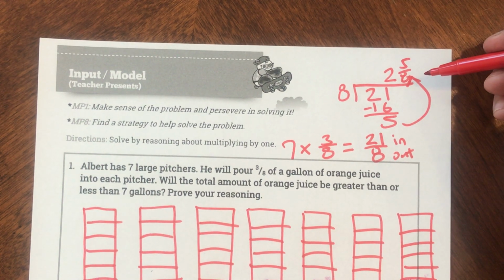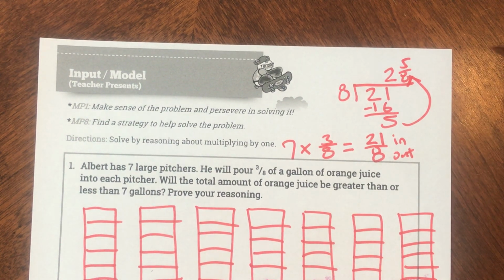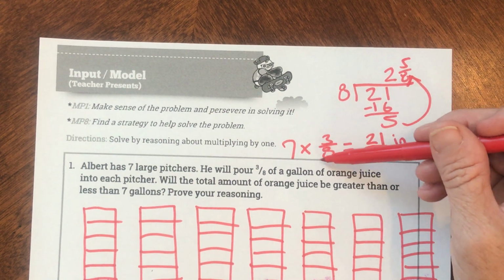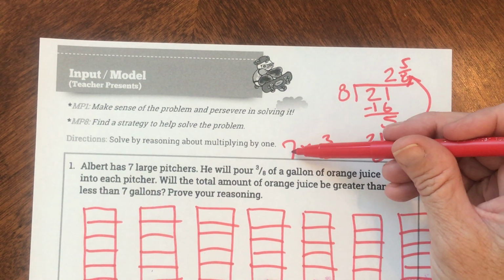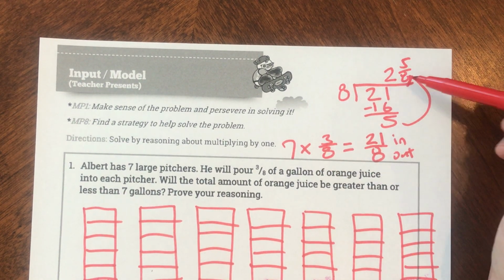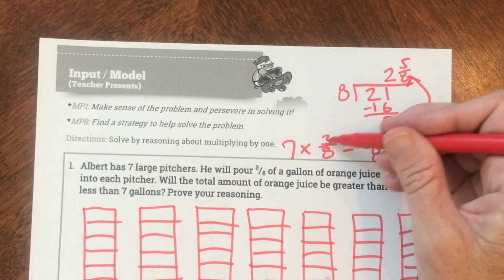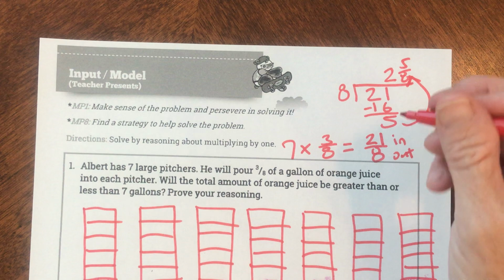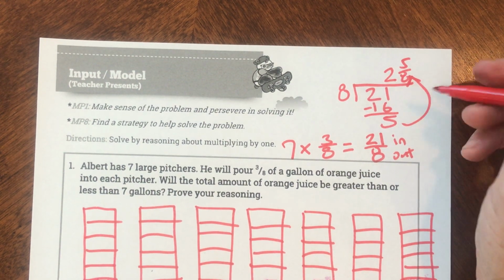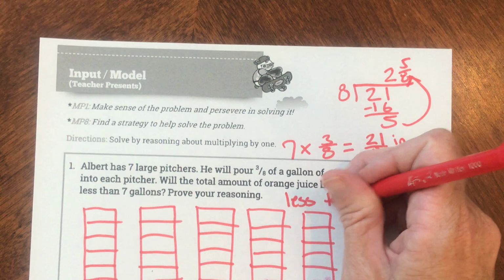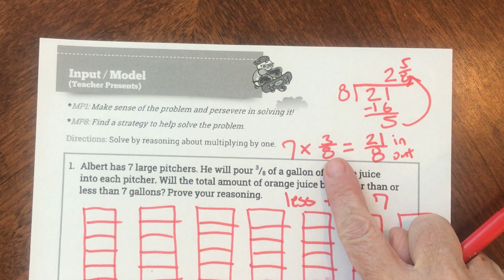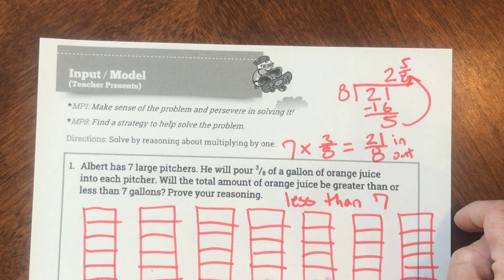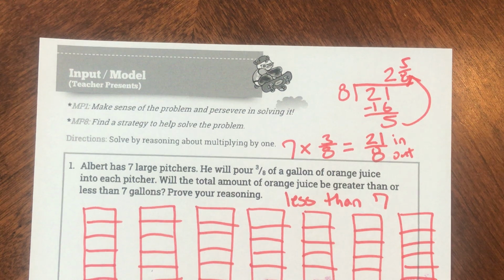So lots of times we think when we multiply, our numbers get larger. But because I was multiplying by a number that was smaller than 1, my answer is actually going to go down. So my answer, even though I'm multiplying by 7, is smaller than 7 because I was multiplying by something that's less than 1. So my answer is 21/8 or 2 5/8, but it's definitely less than 7. And that's because 3/8 is less than 1. So 7 times 1 would have given me 7, but if I multiply by something smaller than 1, then my answer is going to be less than 7.